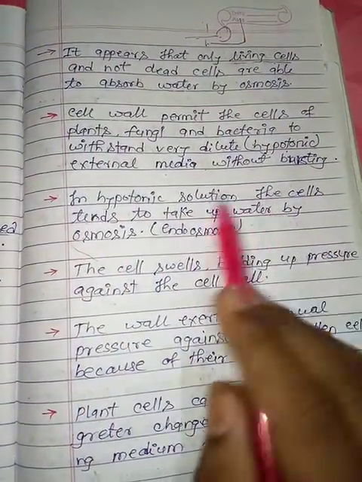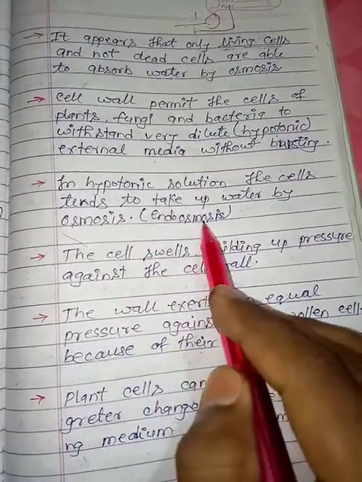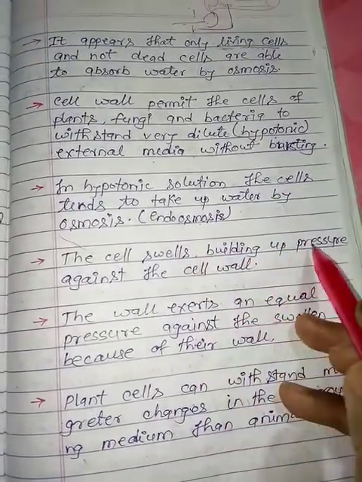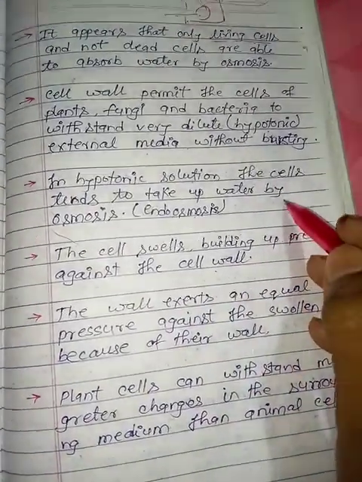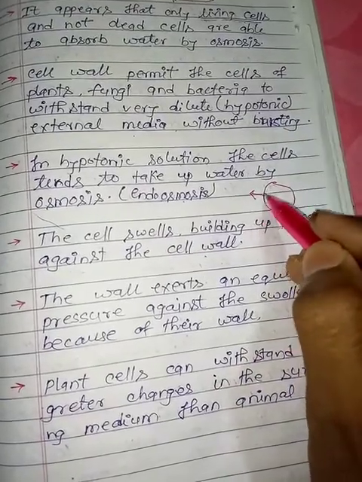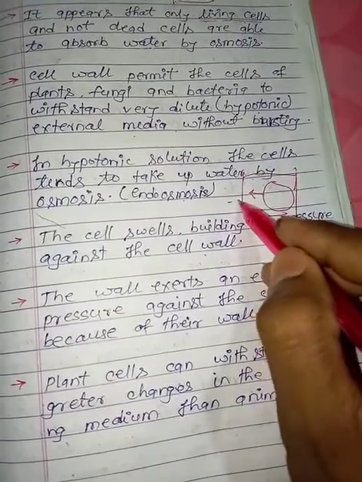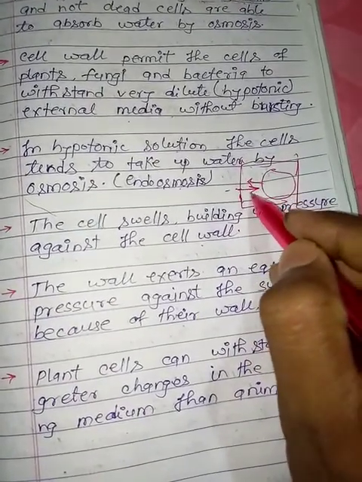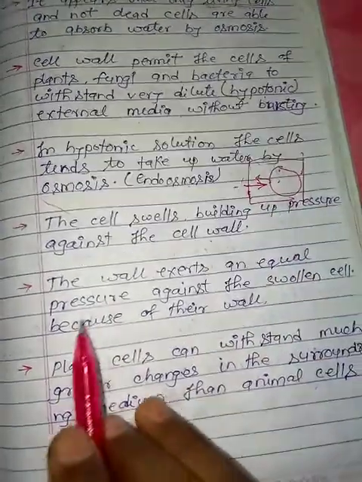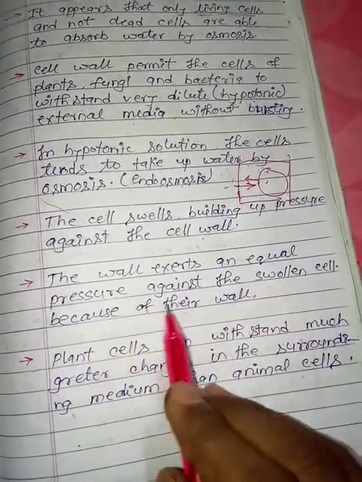In hypotonic solution, the cell tends to take up water by osmosis, by the process of endosmosis, and then the cell swells up and builds up pressure against the wall. When the cell swells, it exerts pressure on the cell wall, and the cell wall also exerts a pressure on the content of the cell. So they exert equal pressure against the swollen cell because of their wall.